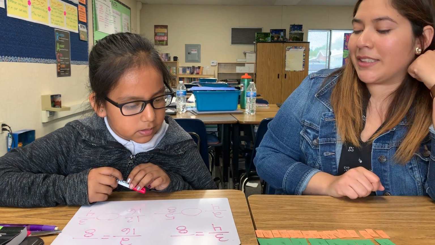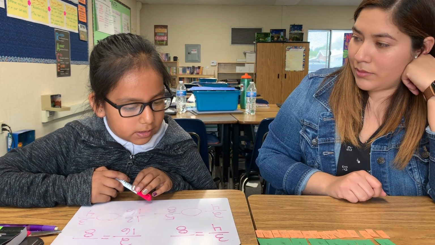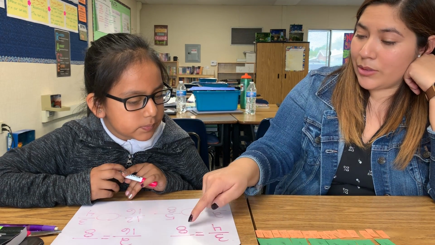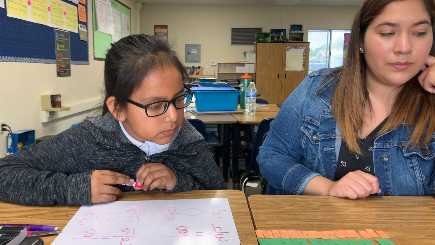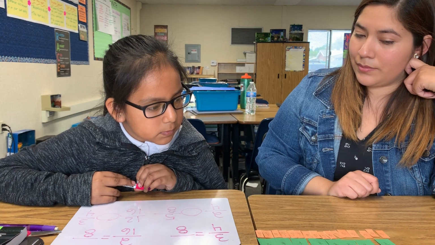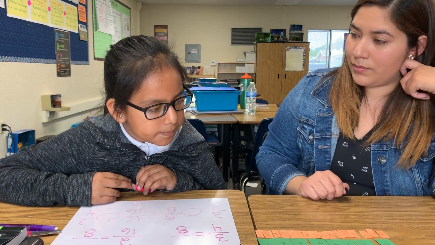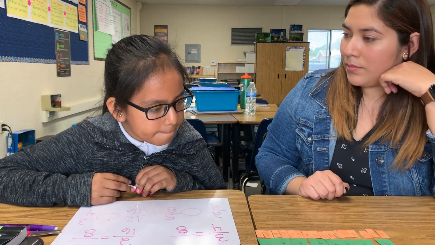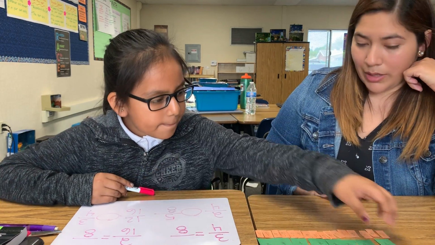So what's the first one asking you? 3/4 equals blank eighths. So 3/4 is equal to how many eighths? Do you want to pull them off to the side to look at it? Okay.